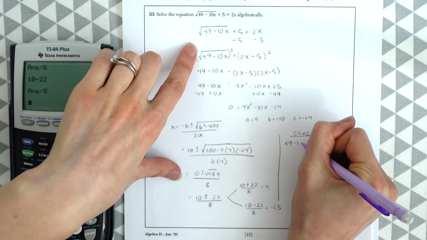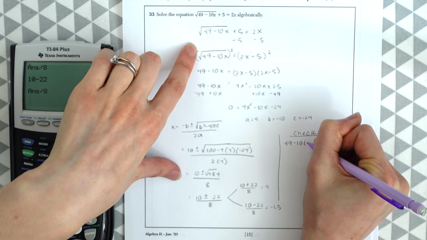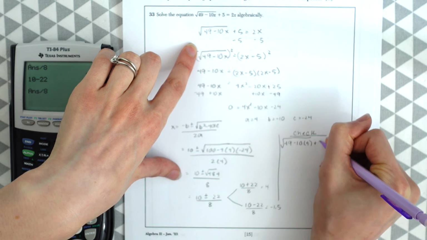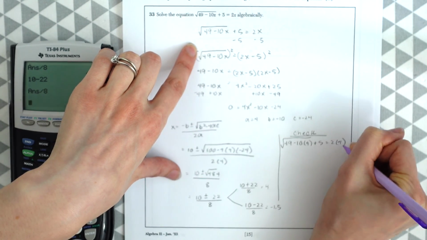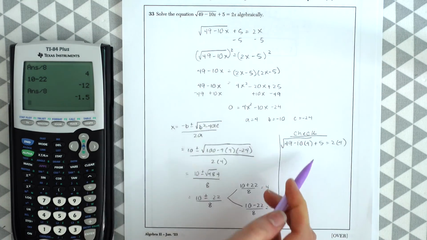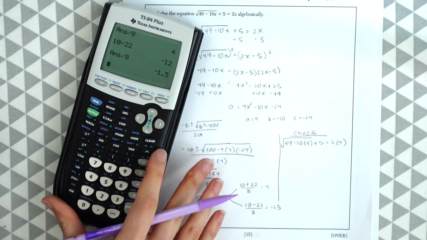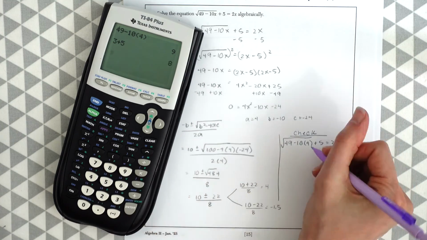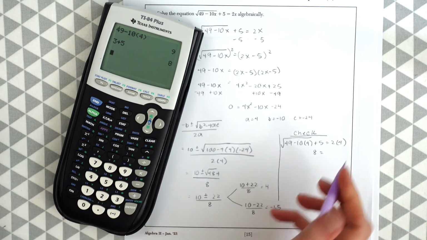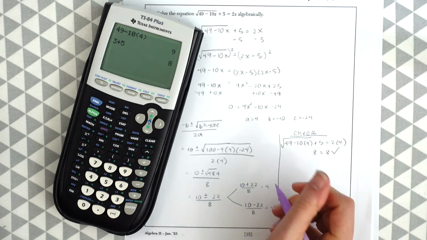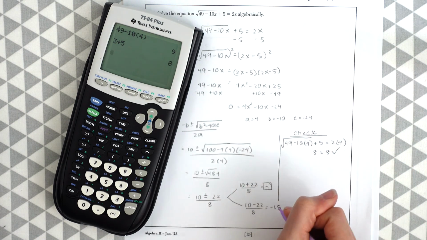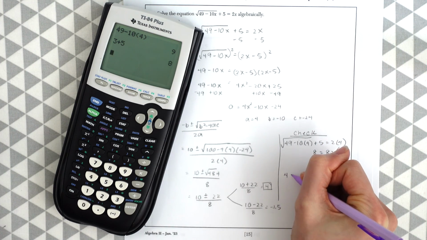So we want to plug in 4 for x into our original equation and see if it works. So this left side all equals 8, and then over here this also equals 8. So 4 is definitely one of our answers. Good. And now let's check our other value for x that we got, minus 1.5.